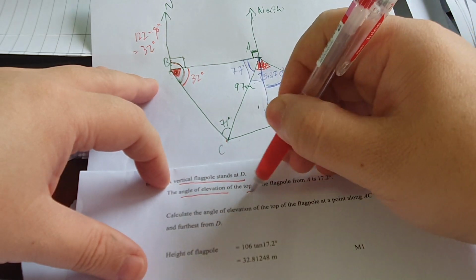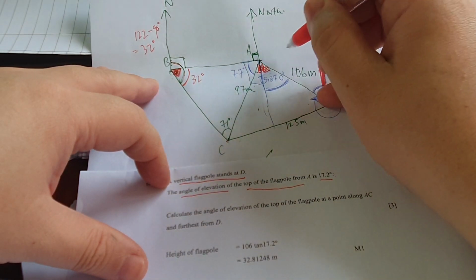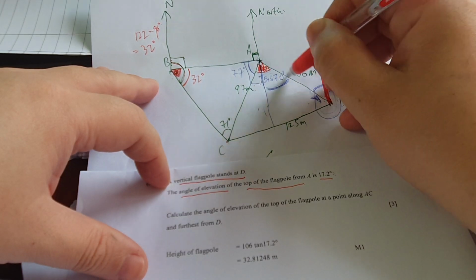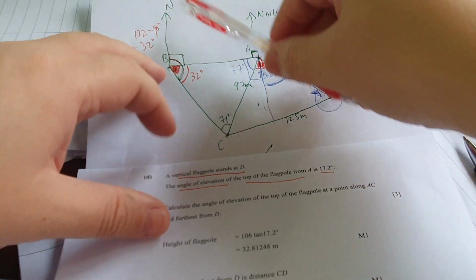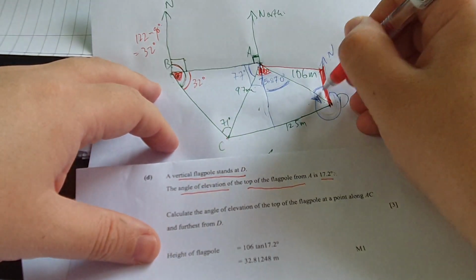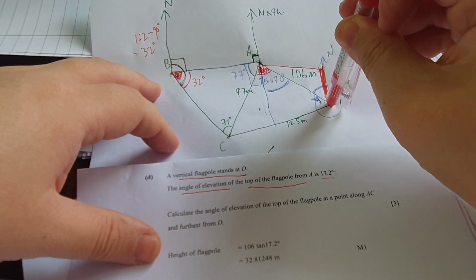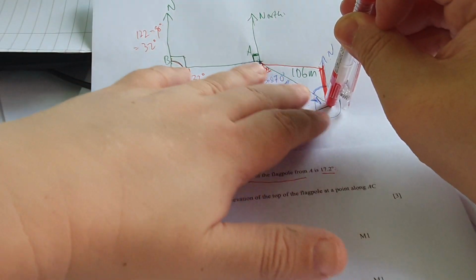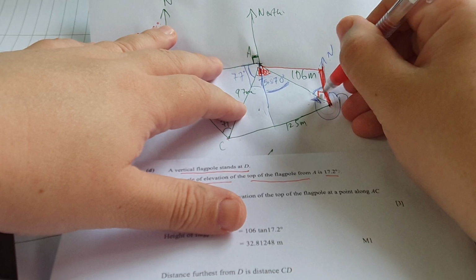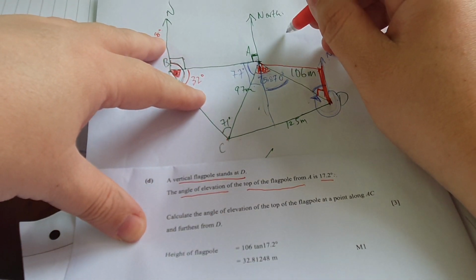The angle of elevation of the top of the flagpole from A is this. Meaning to say, when I'm at A, I look straight. There will be this line on the floor, right? But I look up. Don't you agree that this pen is perpendicular to this line? So isn't this 90 degrees? Okay? If you can't see, you draw another diagram.